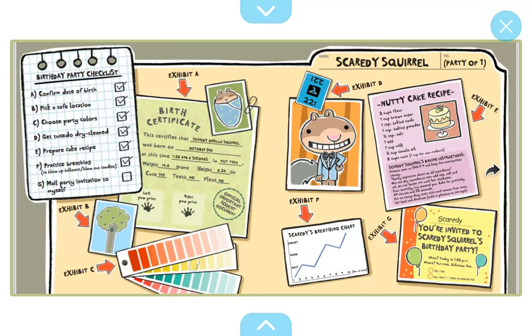Birthday party checklist. Confirm date of birth. Pick a safe location. Choose party colors. Get tuxedo dry cleaned. Prepare cake recipe. Practice breathing to blow up balloons and blow out candles. Mail party invitation to myself.